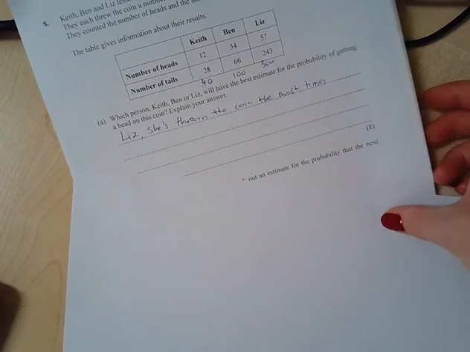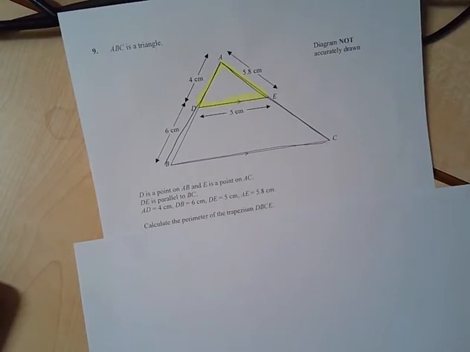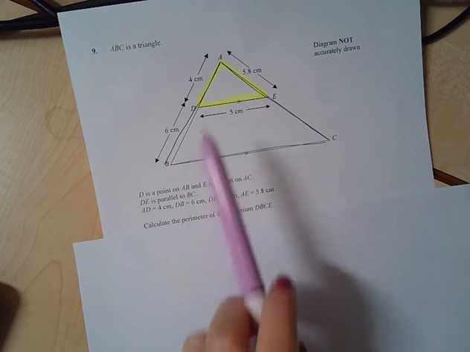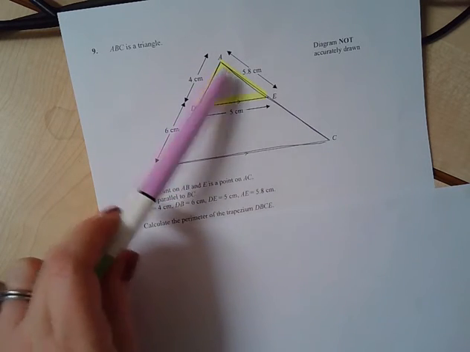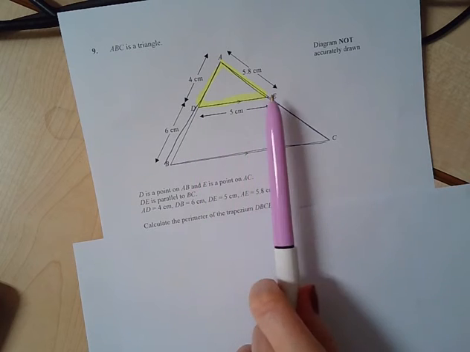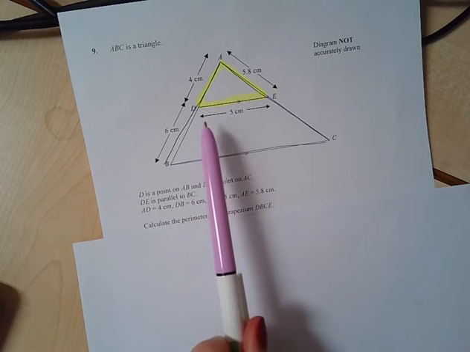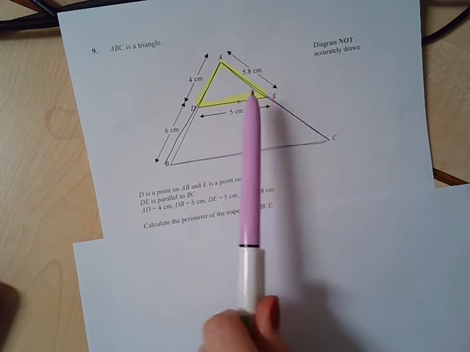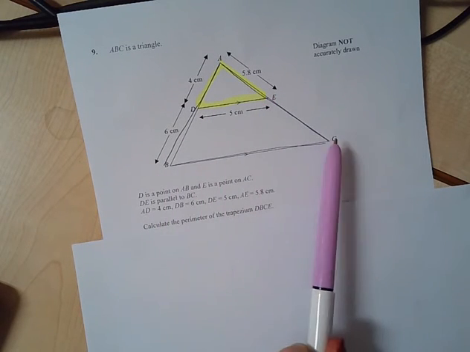Okay, right, question 9. Question 9 is a bit of a disguised question because it looks like a straightforward perimeter, but this is actually a similar shapes question. So it says D is a point on AB, and E is a point on AC. DE, so this line here, is parallel to BC, and AD equals 4 centimetres, DB is 6, DE is 5, and AE is 5.8. We want to calculate the perimeter of this trapezium here.